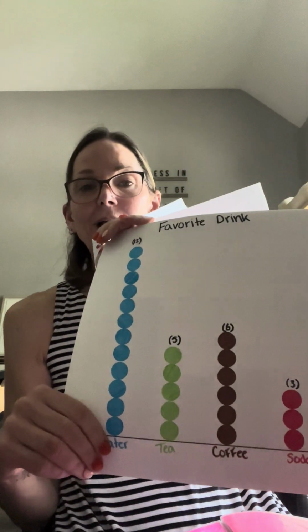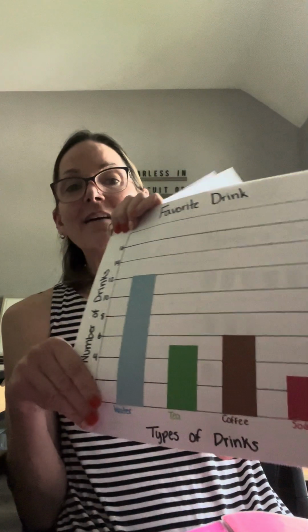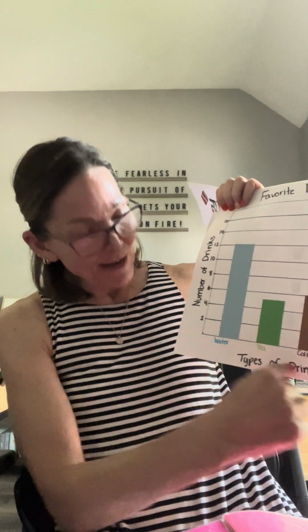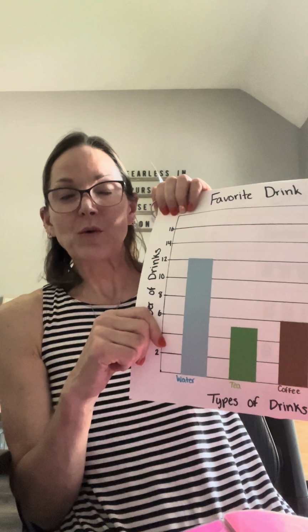Here is her dot plot. Notice that it has the title and everything's labeled accordingly. Her bar graph, again, the bars aren't touching. She's got the types of drinks labeled down at the bottom and the number of drinks along the y-axis.